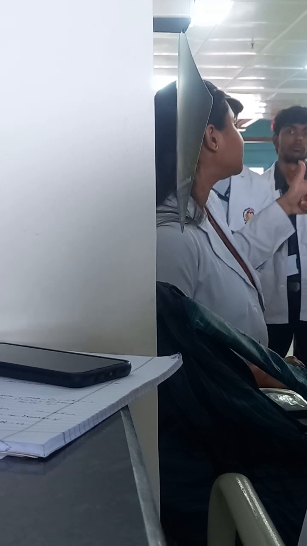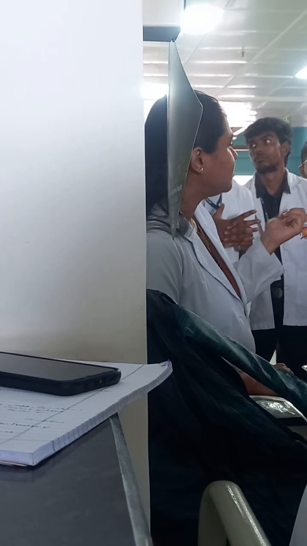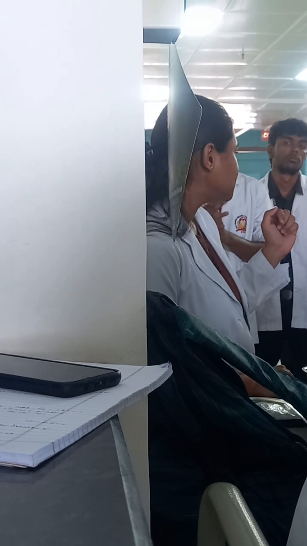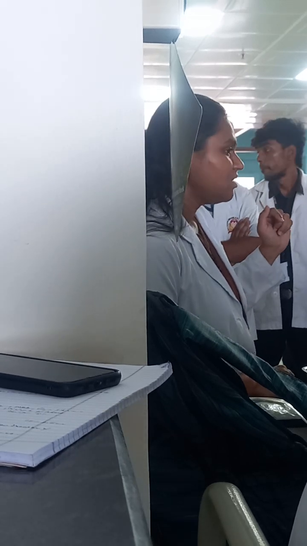What are the 4 components of AMTSL? Injection of uterotonic. What is the uterotonic? 10 units. IM or IV? IV bolus. Slow. IV infusion. Slow infusion. Oxytocin. Other one?